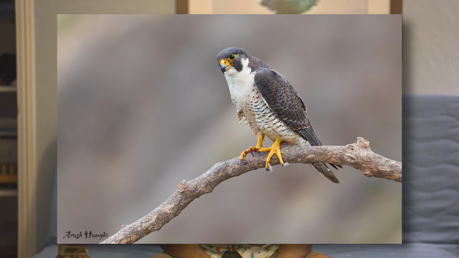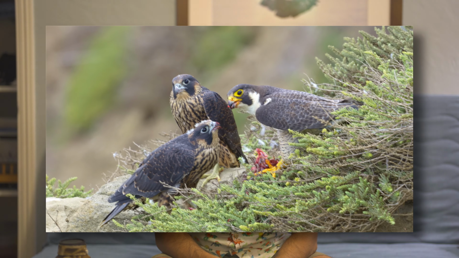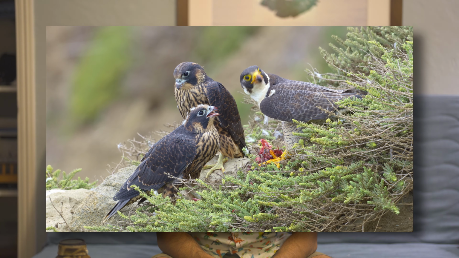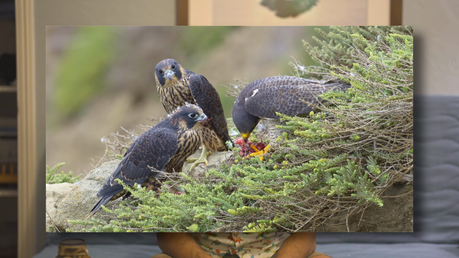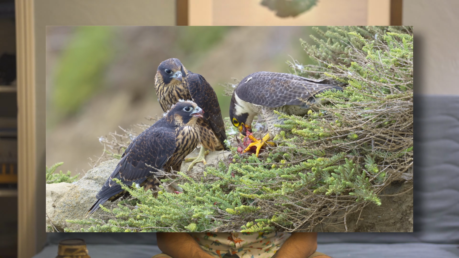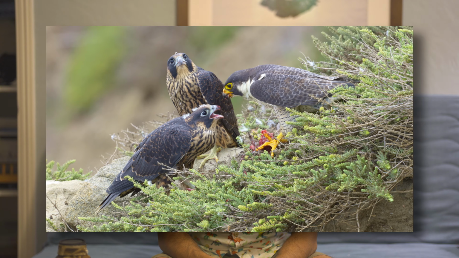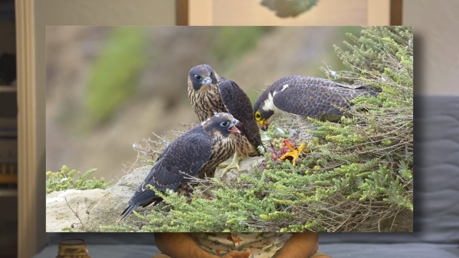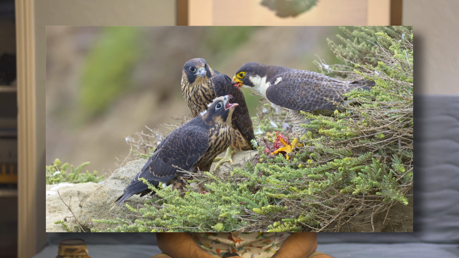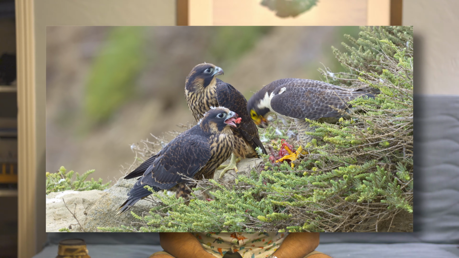Well, a few months ago I photographed peregrine falcons in a location in Southern California. There are a few locations there that are popular for photographing peregrine falcons, and I like these birds. They're one of my favorite raptors. I like to photograph them and I like to watch them, and a couple of locations in Southern California are ideal for photographing these birds.